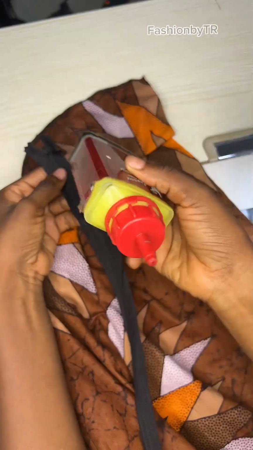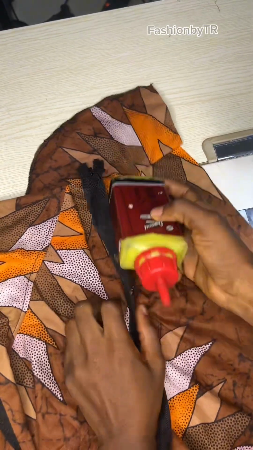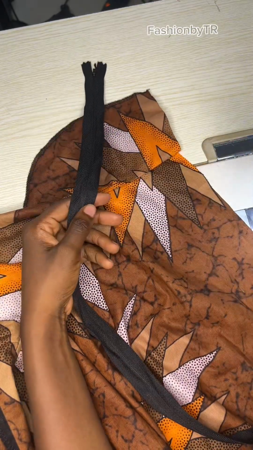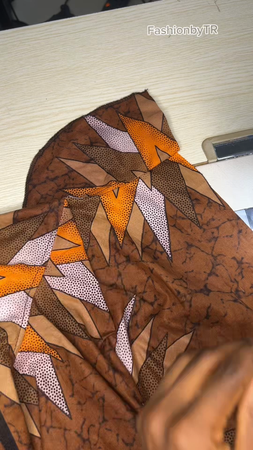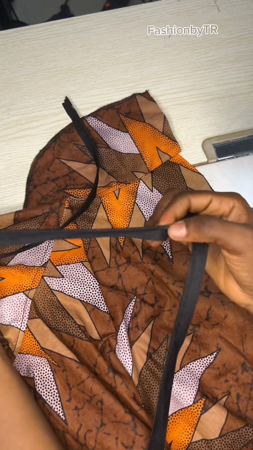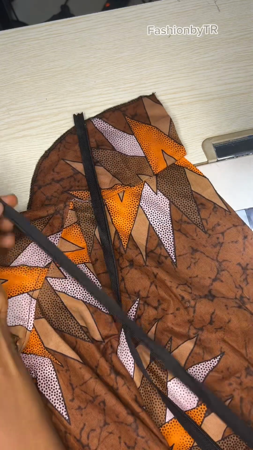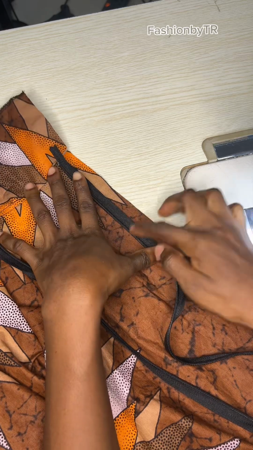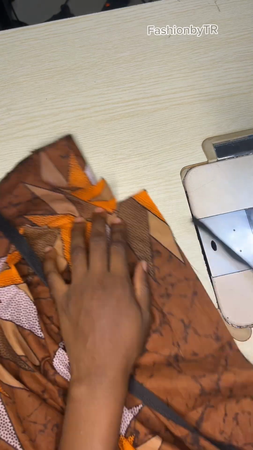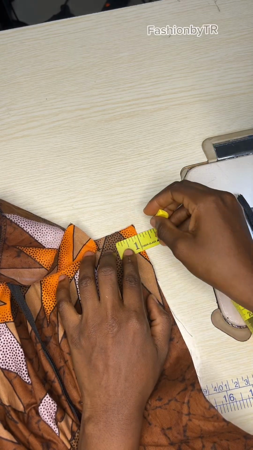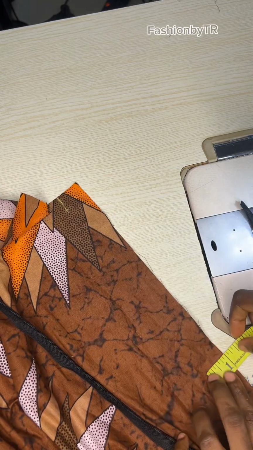It is very important to oil your zipper long before you attach it into your dress, just to avoid friction on the zip. Before you start sewing in your zipper, you can mark out your zipper allowance. This makes it easier to fix and you can always follow a line.